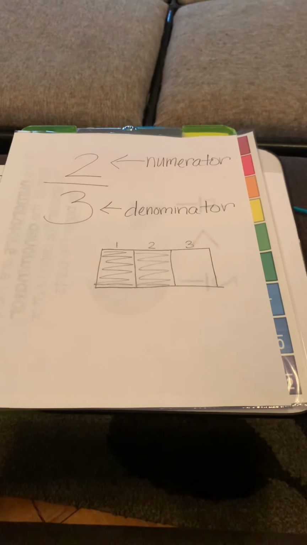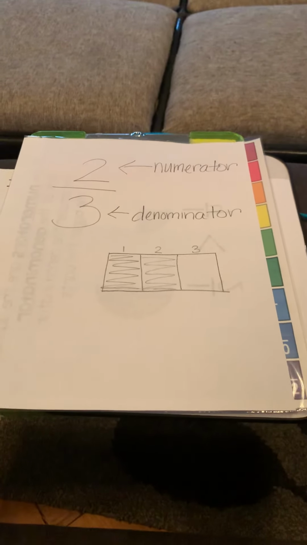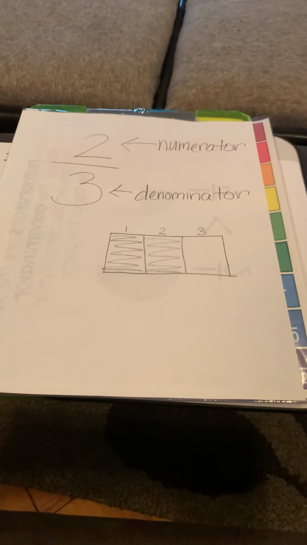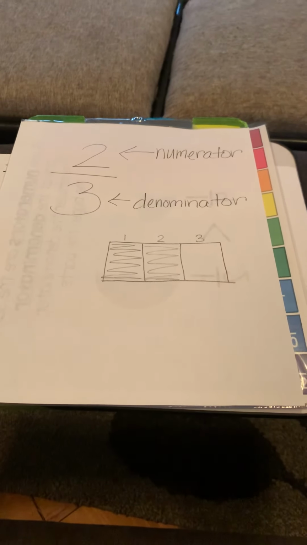I miss you guys so much that I decided to do my own math chat with you today so I could get you ready to stretch your brains and learn to compare fractions with the same denominator.